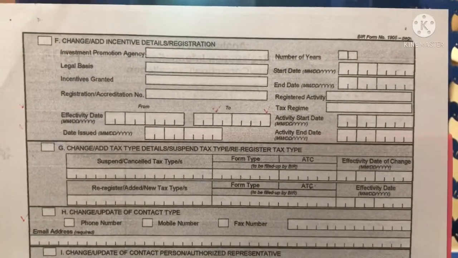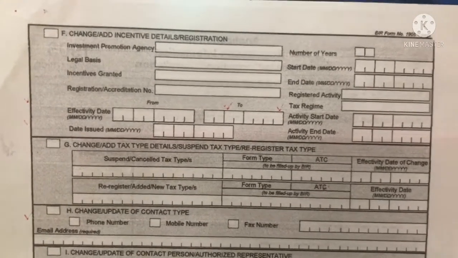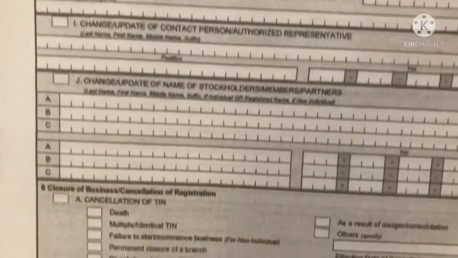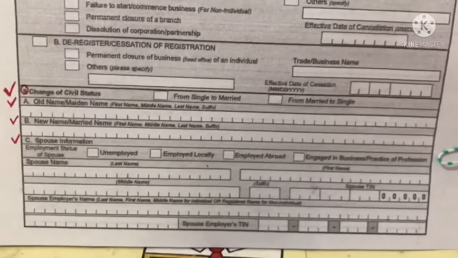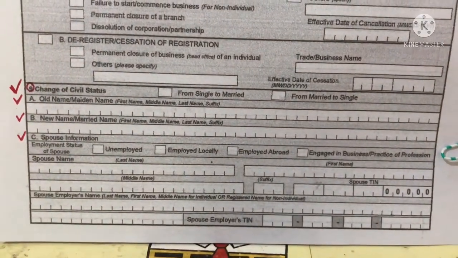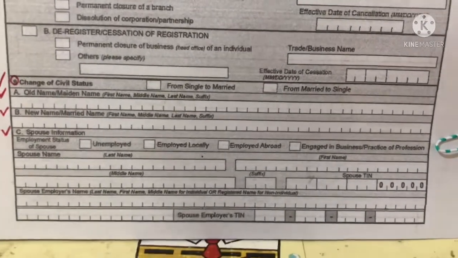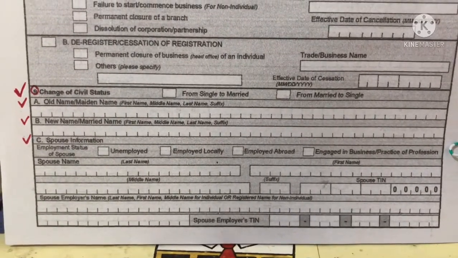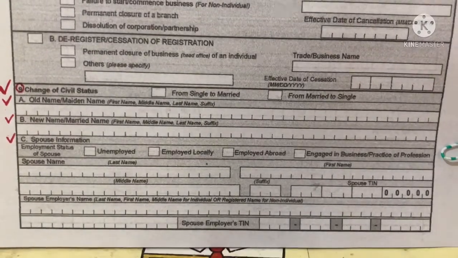Okay, this is how page 2 of BIR Form 1905 looks like. We need to skip F, G, H. We will go directly to number 9. This is the only part that we need to fill out on page 2. Number 9, the change of civil status. There are options diyan: we have single to married or married to single. Depende kung ano applicable sa'yo. For me, I have single to married, so we'll put a check on single to married.